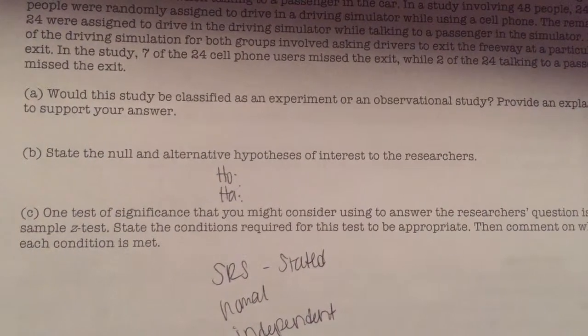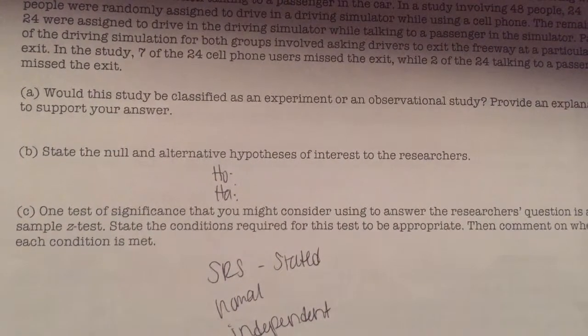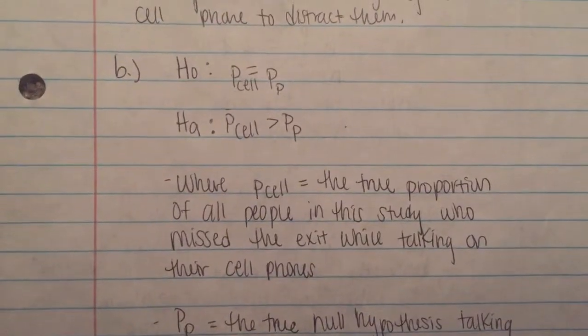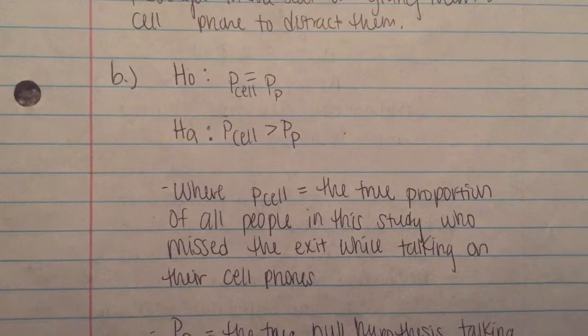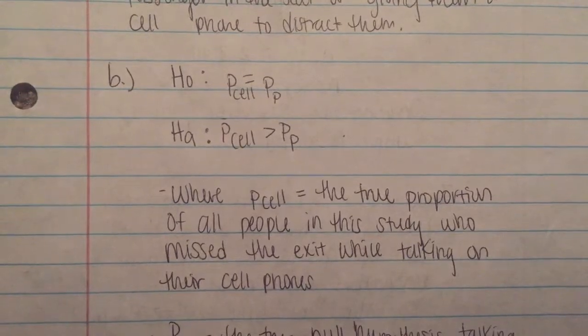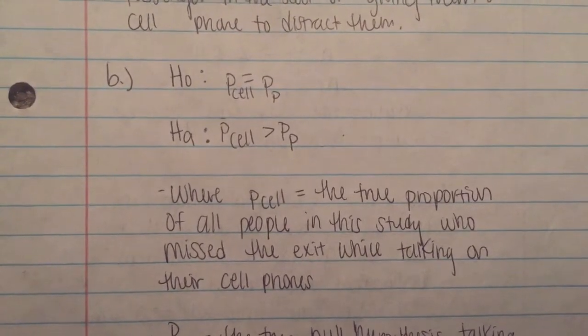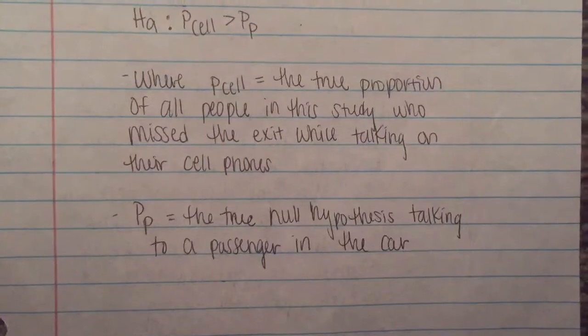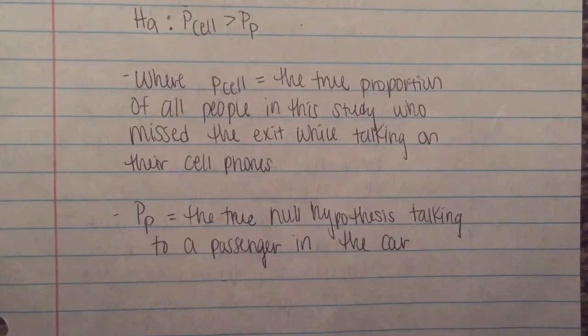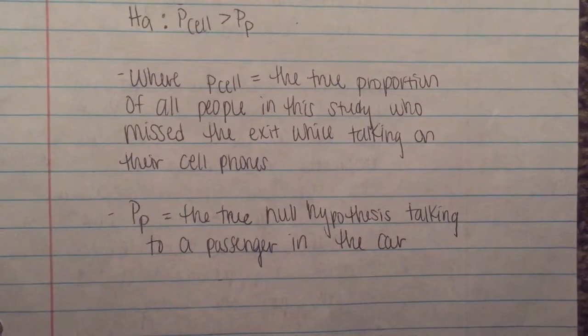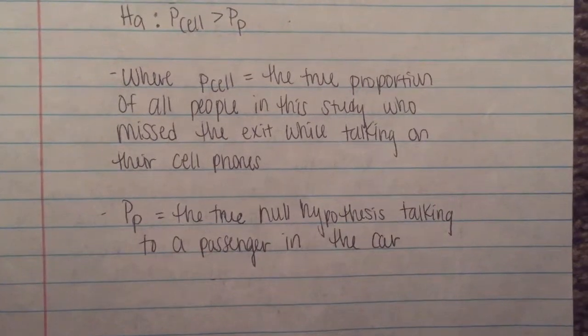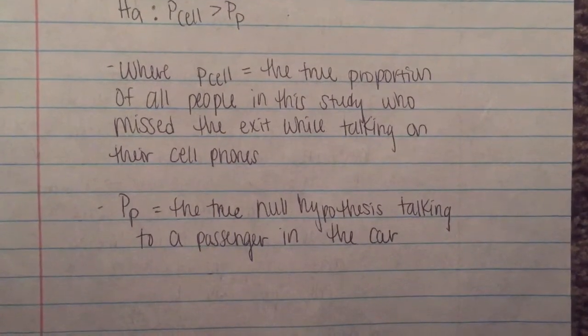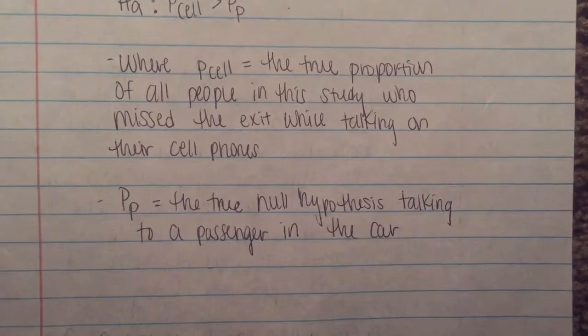B. State the null and alternative hypothesis of interest to the researchers. The null hypothesis is p cell equals p passenger. The alternative hypothesis is p cell is greater than p passenger. p cell is the true proportion of all people in this study who missed the exit while talking on their cell phones. p passenger is the true proportion who missed the exit while talking to a passenger in the car.